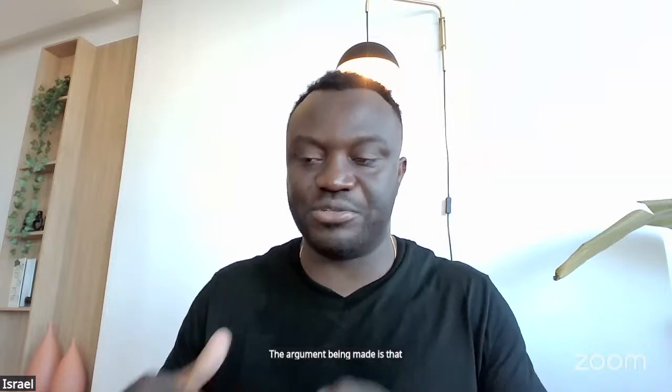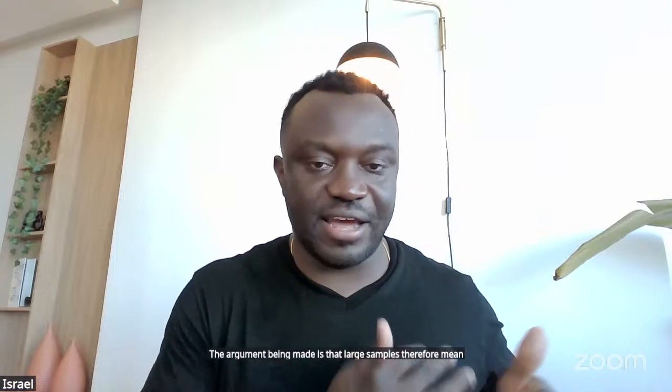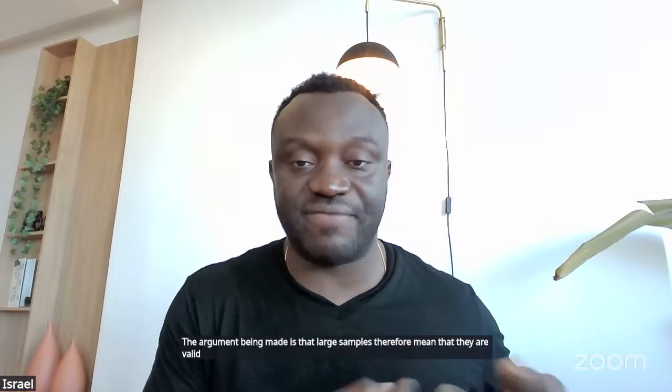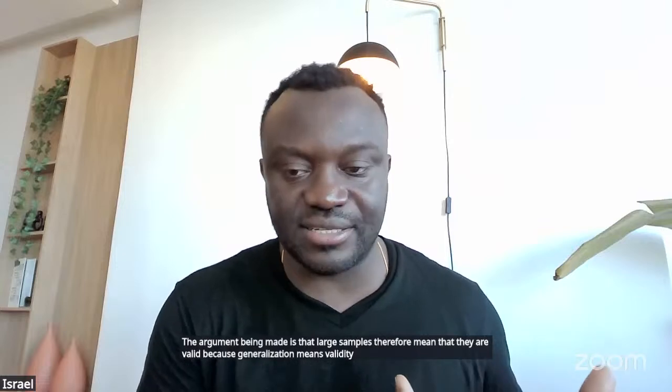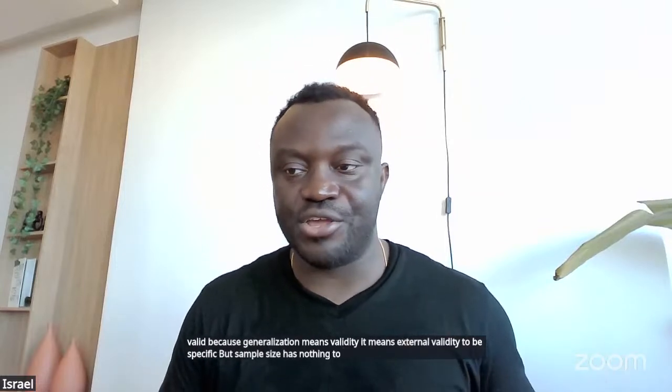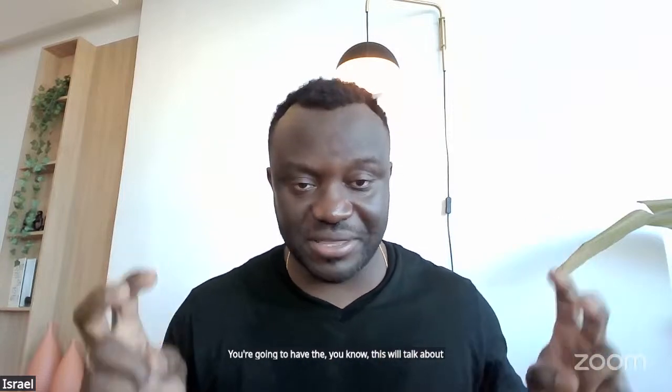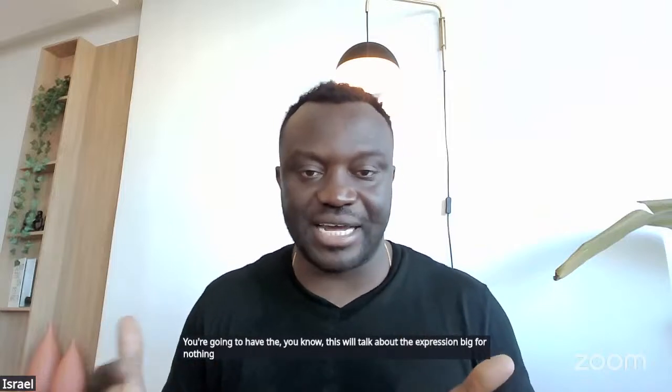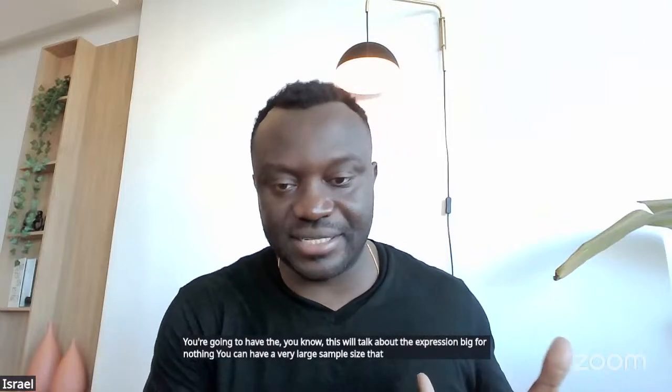The argument being made is that large samples therefore mean that they are valid, because generalizability means validity. It means external validity, to be specific. But sample size has nothing to do with validity. This is what we talk about in the expression "big for nothing." You can have a very large sample size that is by no means representative.